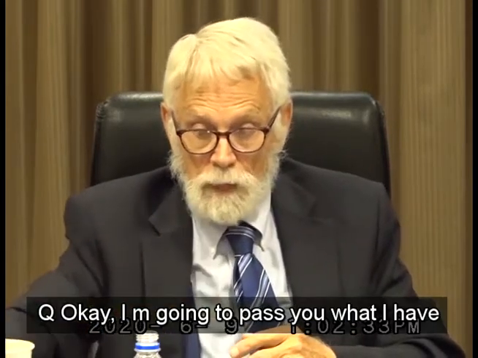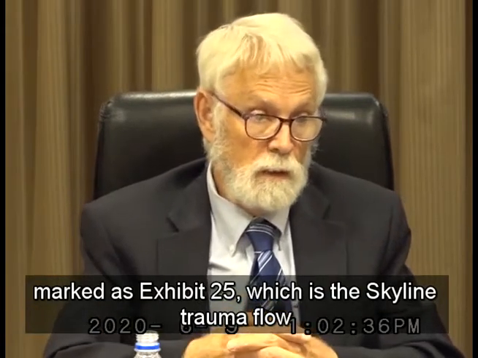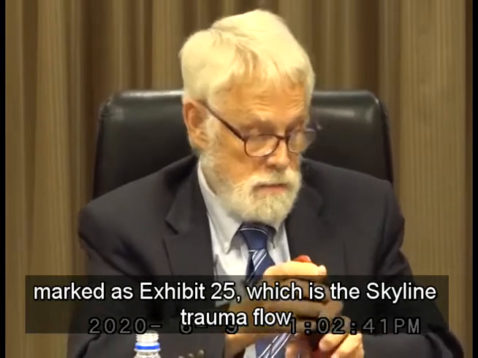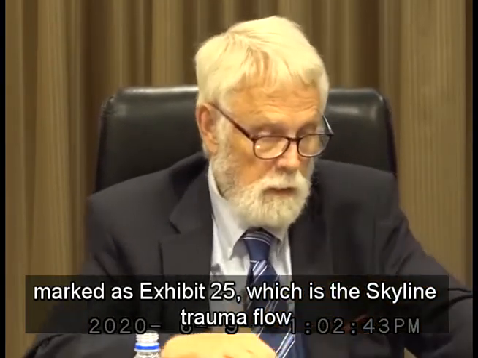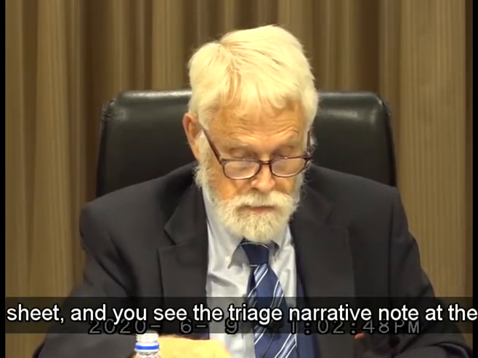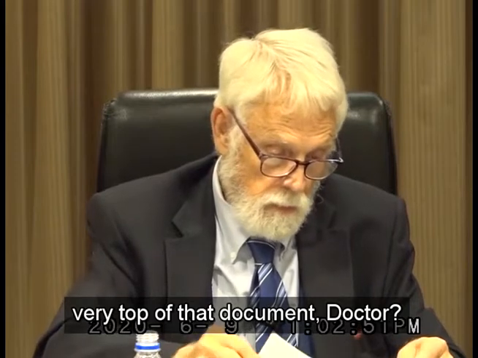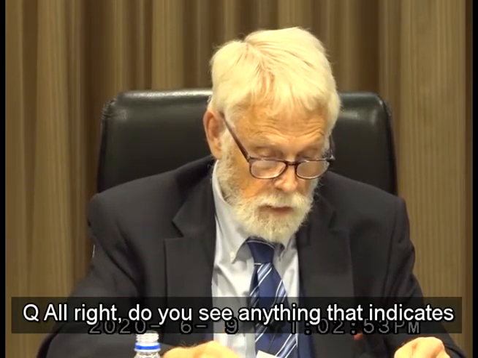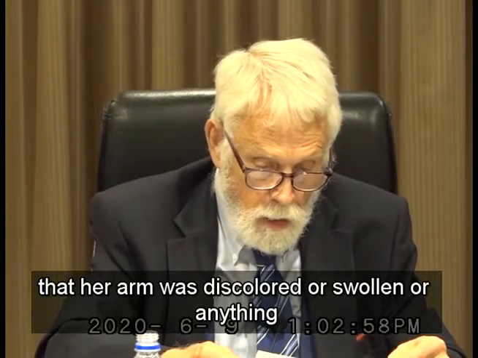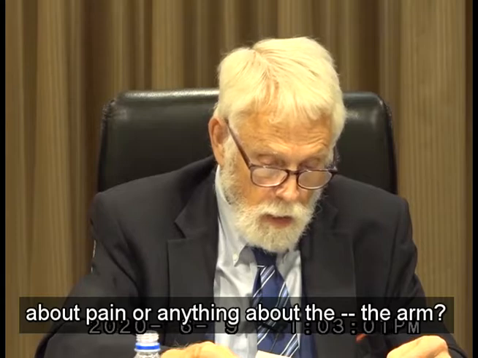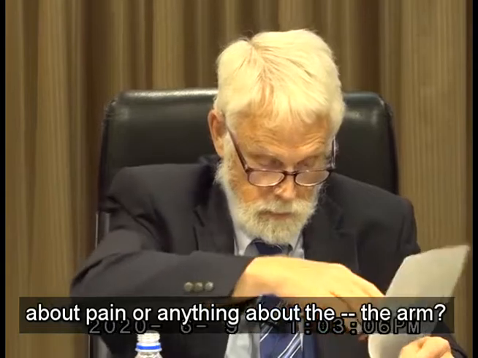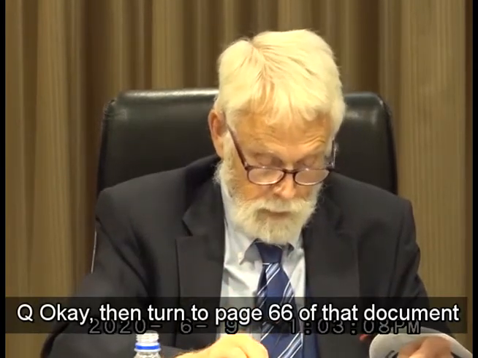Okay, I'm going to pass you what I've marked as Exhibit 25, which is the Skyline trauma flow sheet. And you see the triage narrative note at the very top of that document, Doctor? Yes. You see anything that indicates that her arm was discolored or swollen or anything about pain or anything about the arm? No. Okay. Then turn to page 66 of that document.